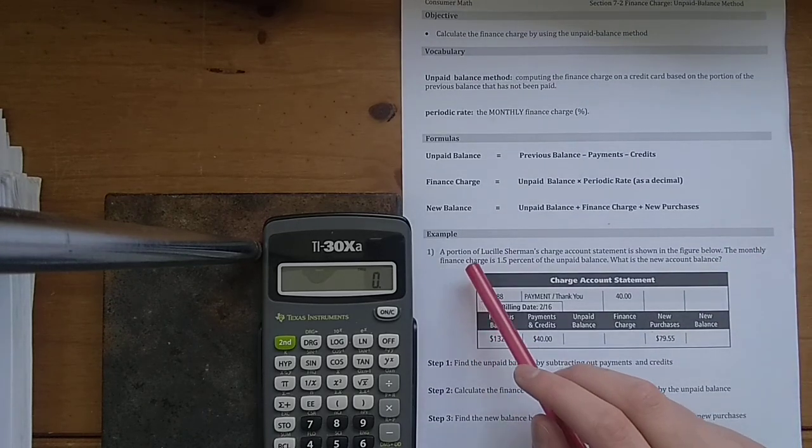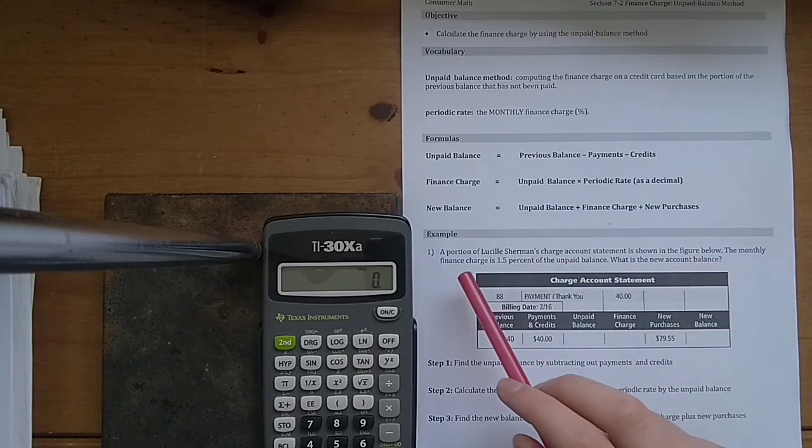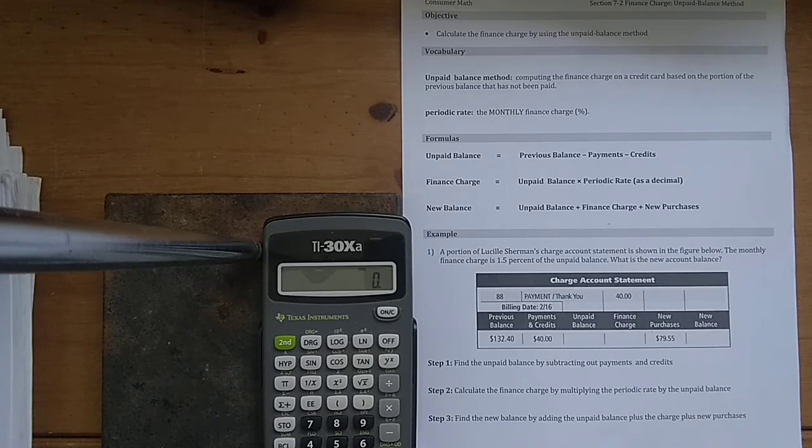Number one, a portion of Lucille Sherman's charge account statement is shown in the figure below. The monthly finance charge is 1.5% of the unpaid balance. What is the new account balance? So we want to know, she's not paying everything off. Okay, that's the important thing here. So she's going to get a finance charge. And we want to know, well, based on the finance charge and any new purchases that she's made, how much does she still owe? So step one is to find the unpaid balance by subtracting out payments and credits.